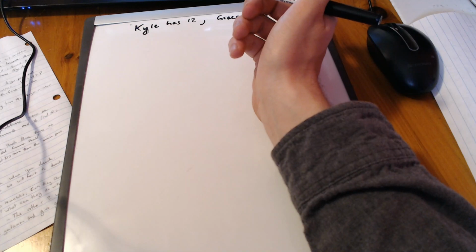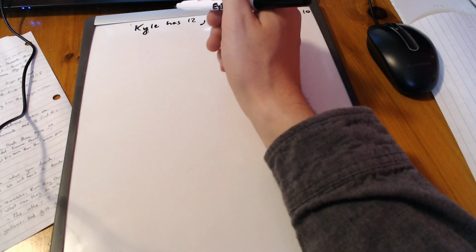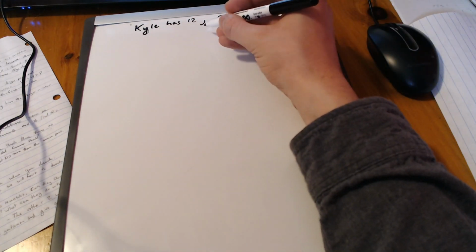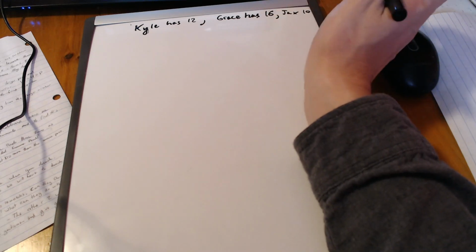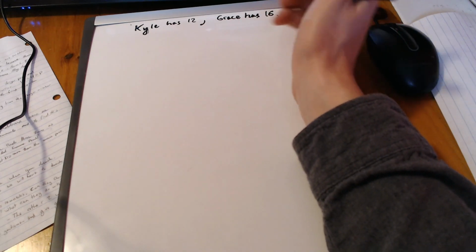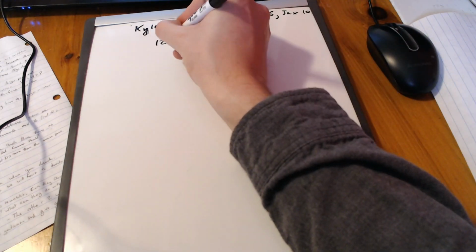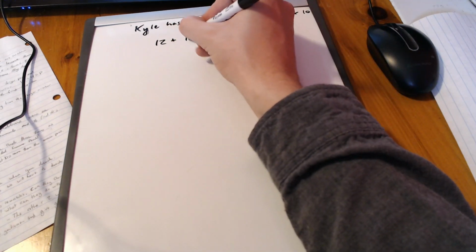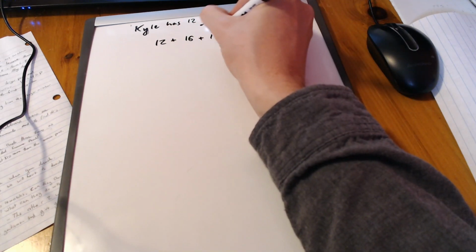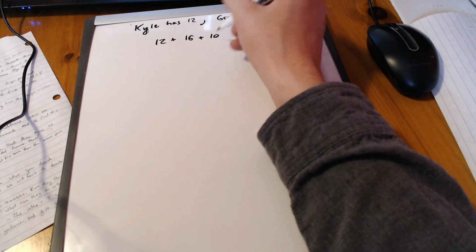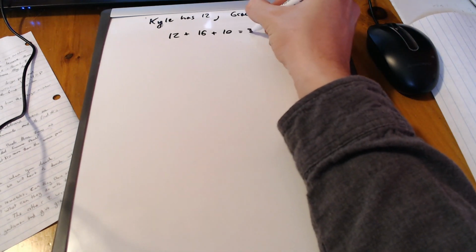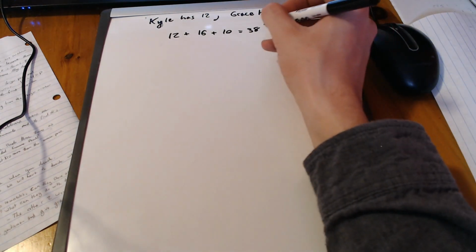Okay, so how do we get these equally? How are we going to do that? Well, we have to first know how many they have all together. Are we going to subtract them from each other? No, we're going to add them. So that's just 12 plus 16 plus 10. What does that give us? That gives us 38.